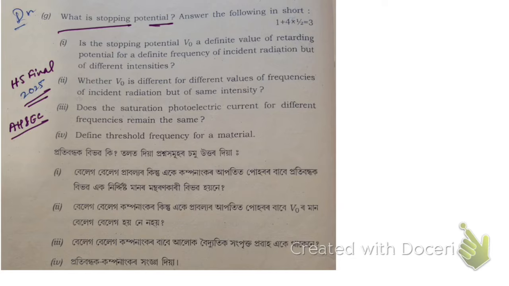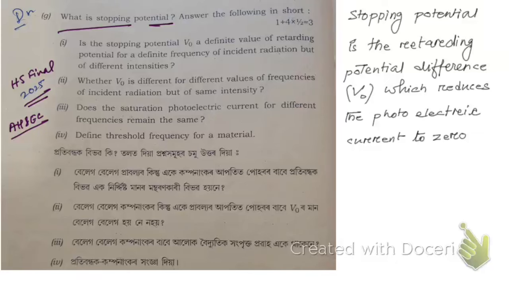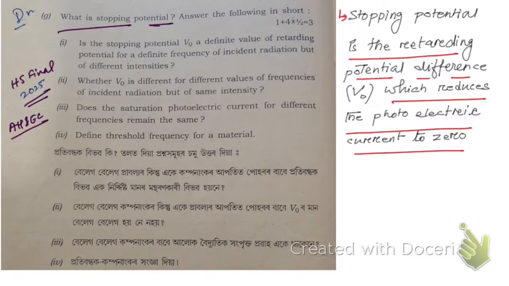First let me write the definition of stopping potential. Stopping potential is the retarding potential difference which reduces the photoelectric current to 0. That means, okay, now let me explain what stopping potential actually is.